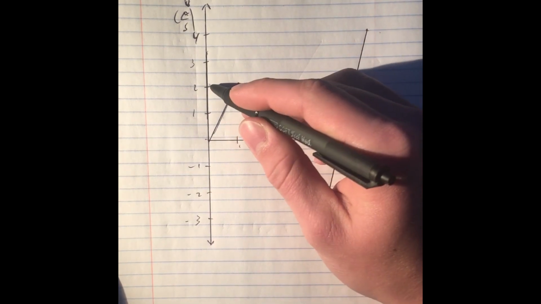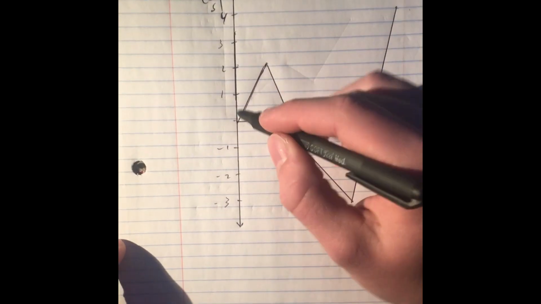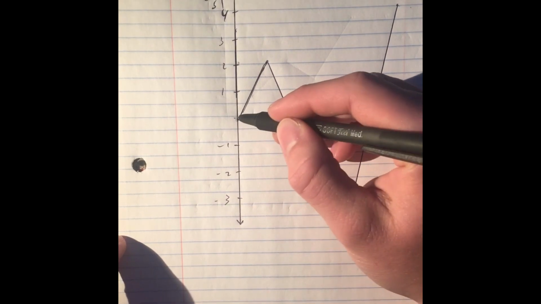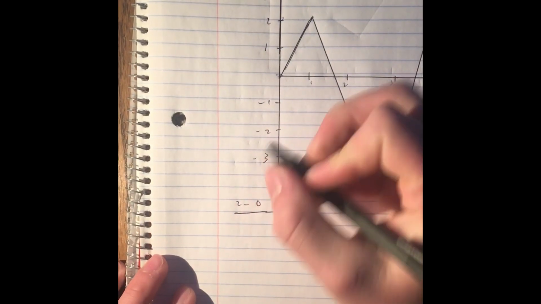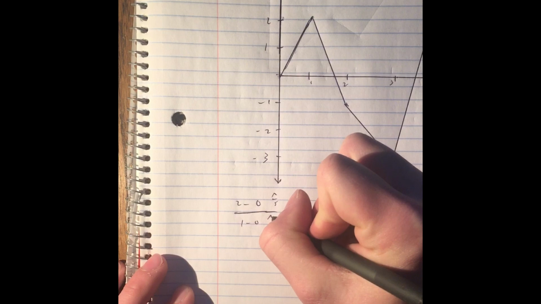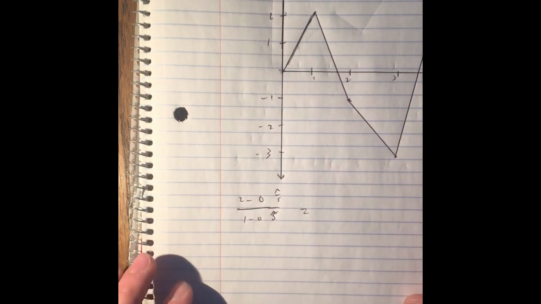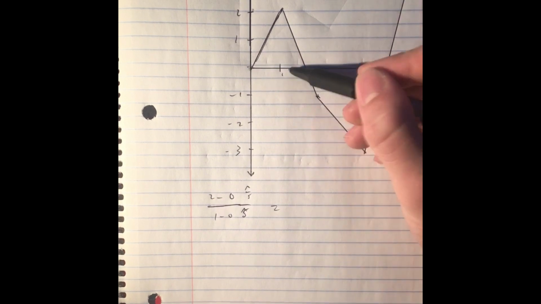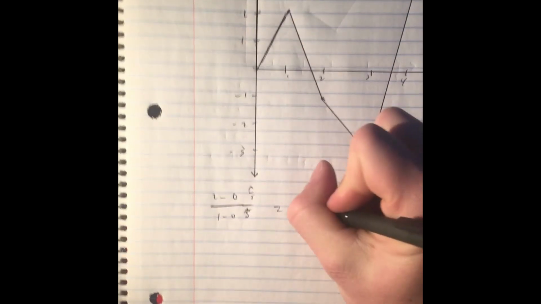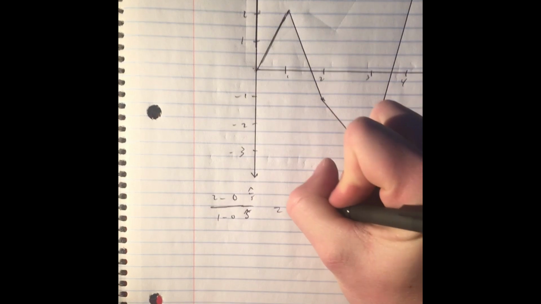We have a final velocity of 2 and an initial velocity of 0. So 2 minus 0 meters a second, over 1 minus 0 seconds. So Spike's acceleration over this time period, 0 to 1, will just be 2 meters per second squared.